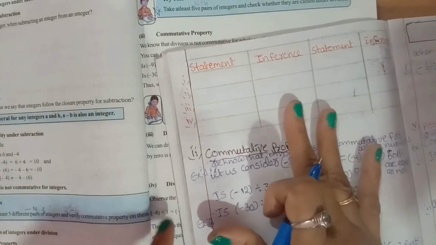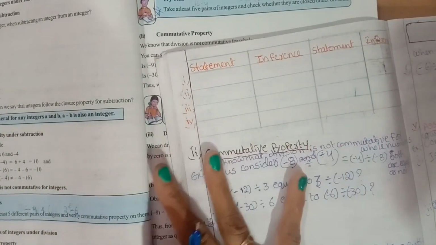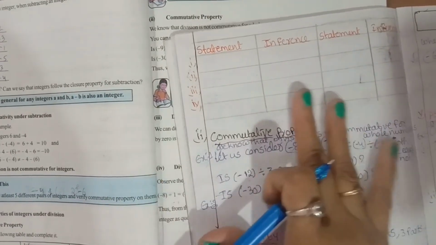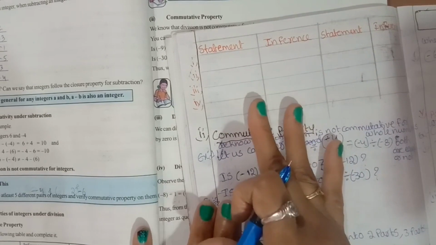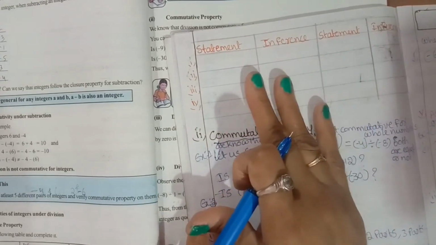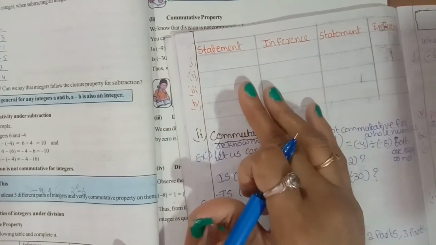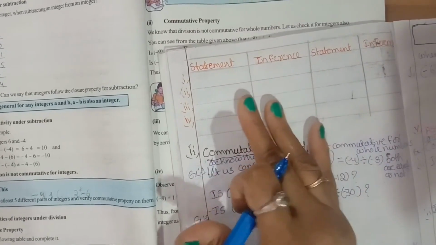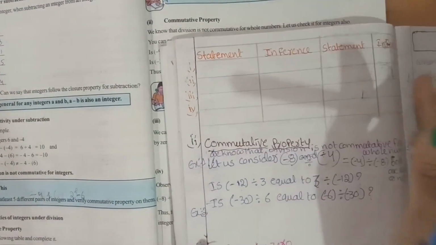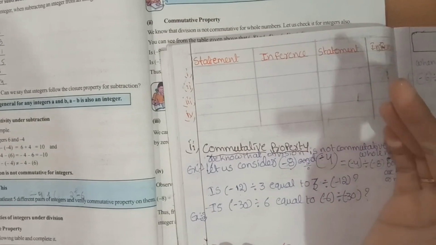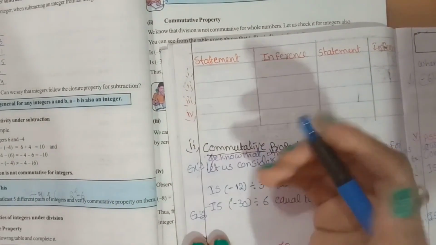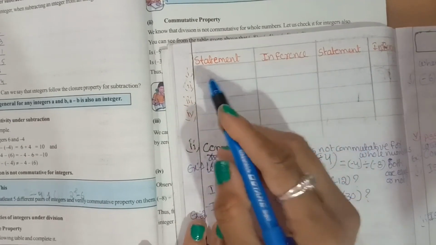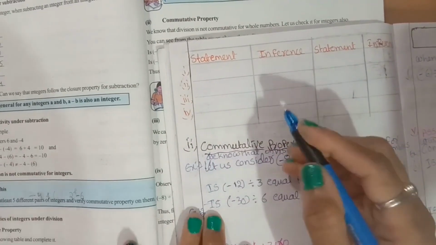What is the closure property? The first one is the table form. Over here there are examples, and you learn it by following the table. Today we will learn it with some examples, by taking some statements, to check whether integers are closed under division or not. Let us check some different examples of statements.